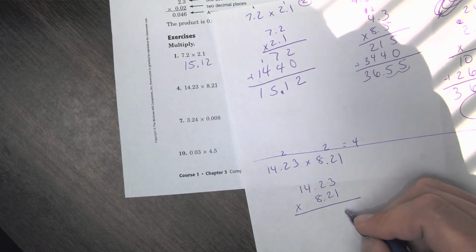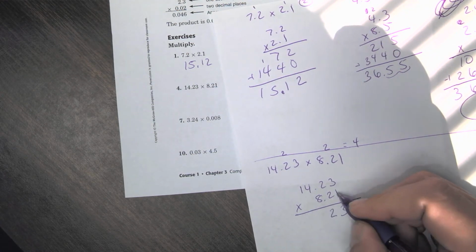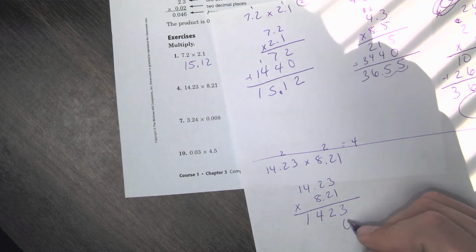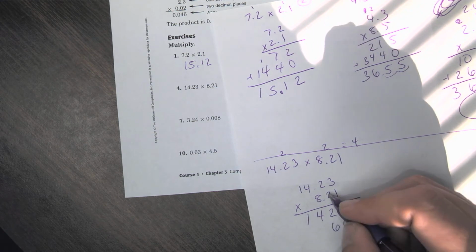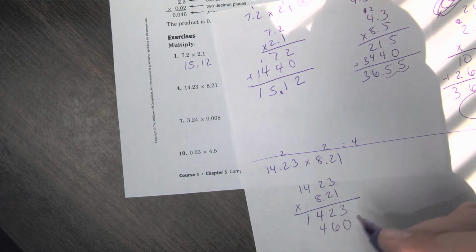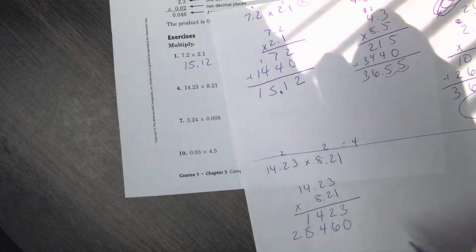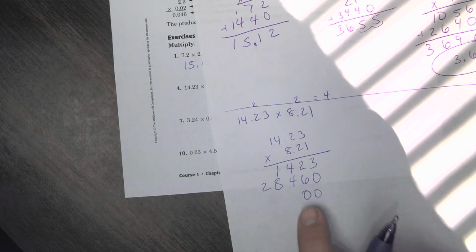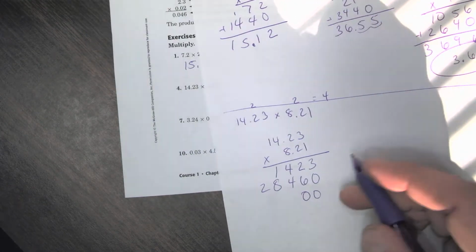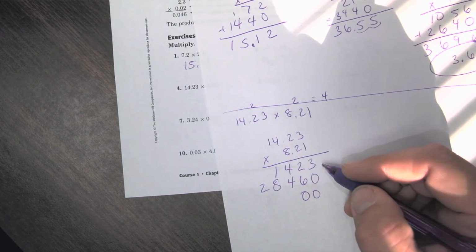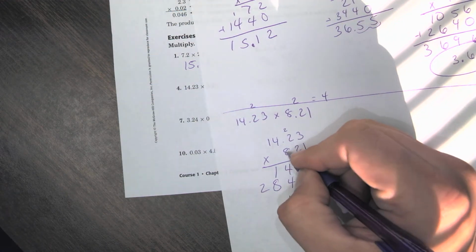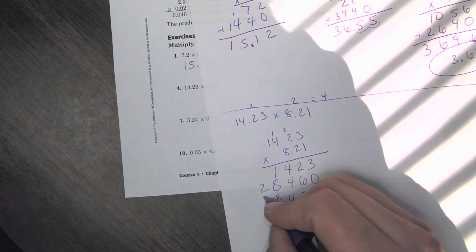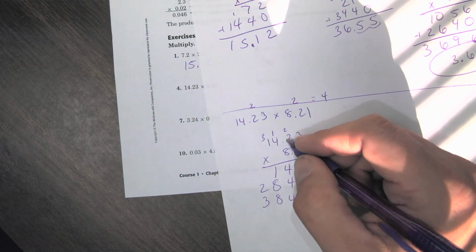So 1 times 3, 3. 1 times 2, 2. 1 times 4, 4. 1 times 1, 1. Okay, I drop down a level. 2 times 3, 6. 2 times 4, 8. 2 times 1 is 2. Now, since there's a 3rd digit, you have to drop down again. Now you're putting 2 zeros because you have to go over 2 spots. So now, 8 times 3, 24. 8 times 2 is 16, plus 2 is 18. 8 times 4 is 32, plus 1 is 33. And then 8 times 1 is 8, plus 3 is 11.